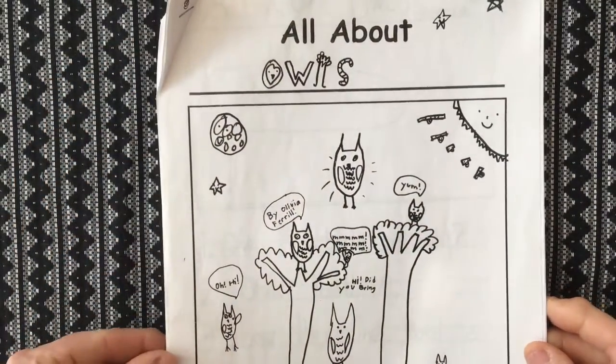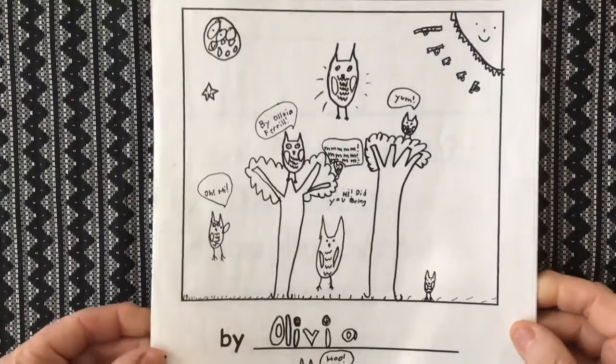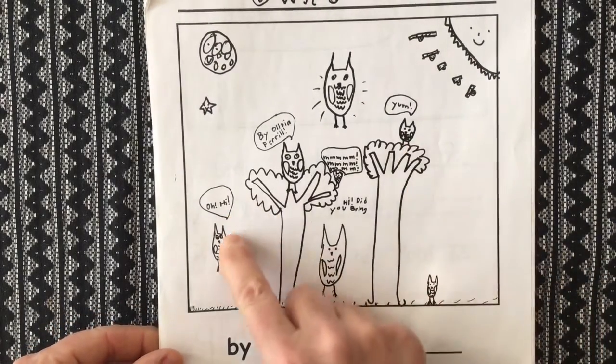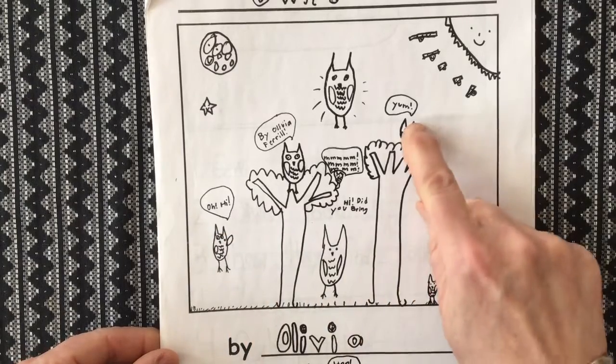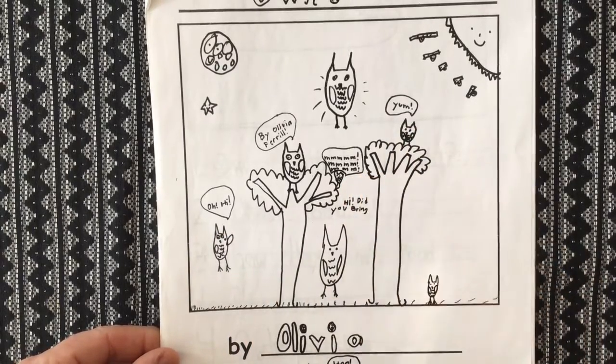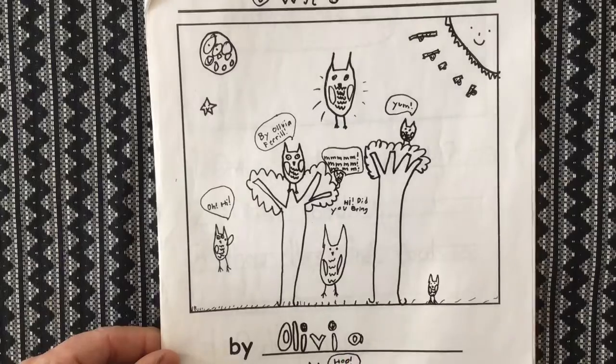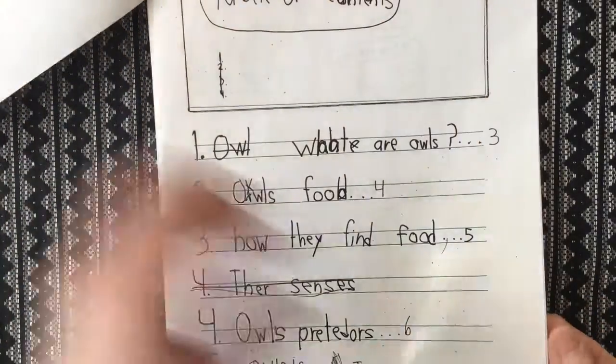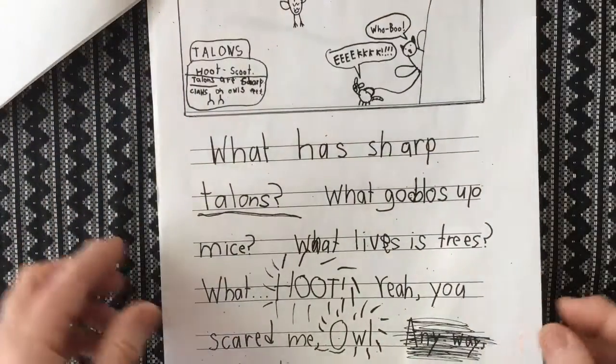So, here we are back at the book we've looked at a lot, all about owls. And right on the cover, this writer has the owls talking. Oh, hi. Yum. Okay, so this is an example of speech bubbles. Oh, there's their table of contents.